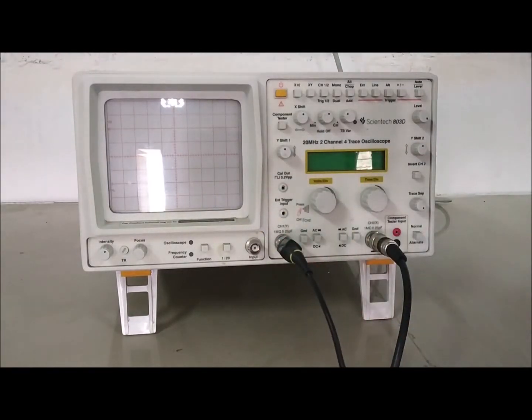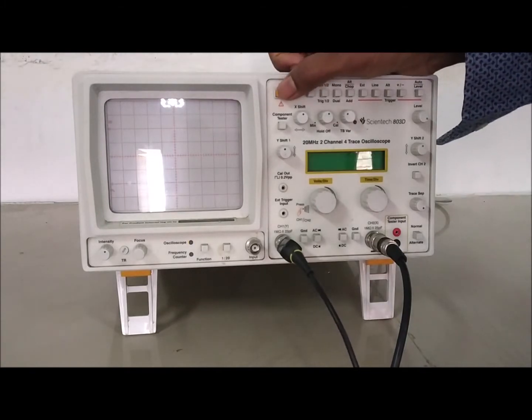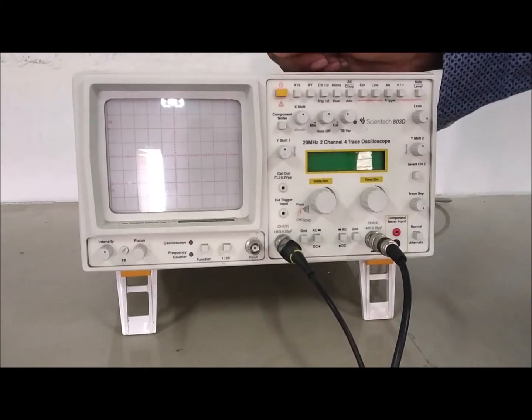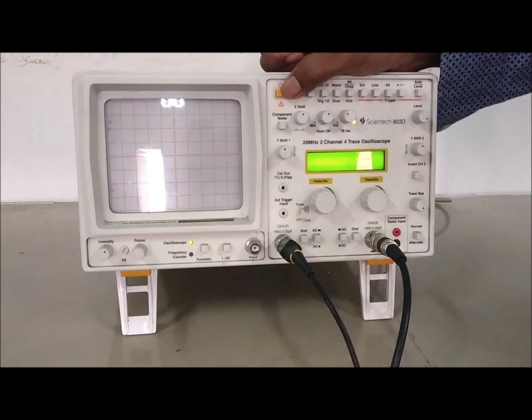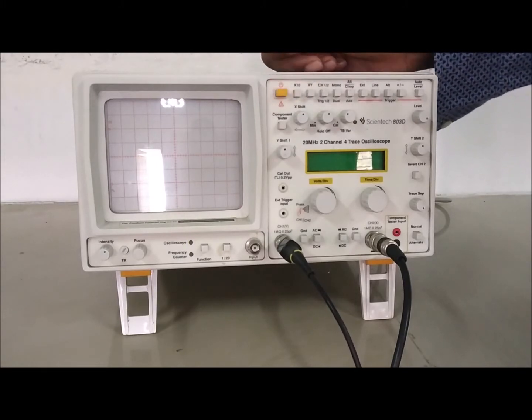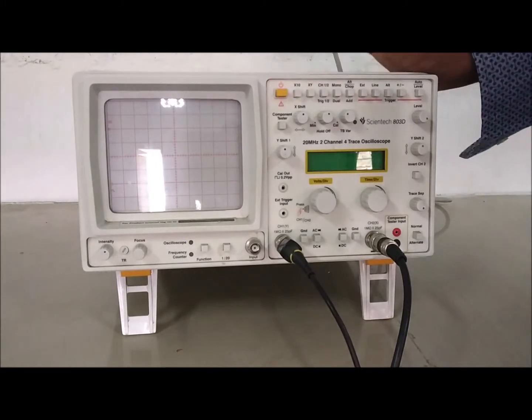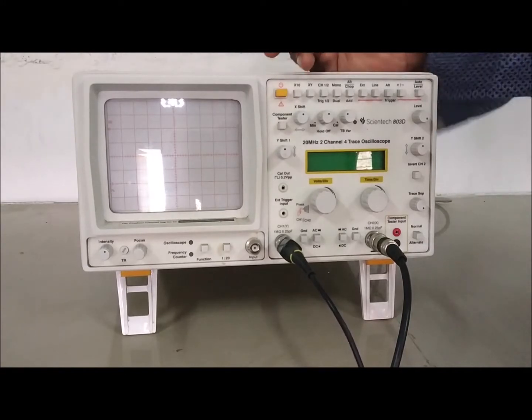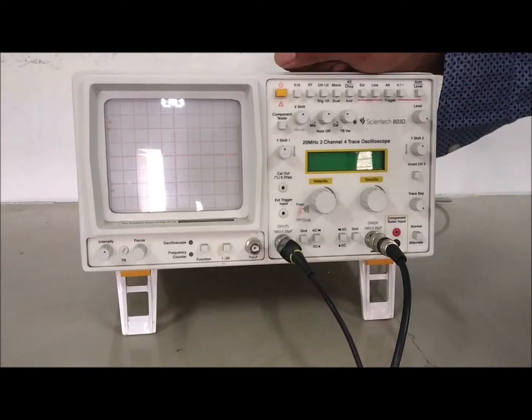Now first we will learn how to turn on the power. There is a power button in this CRO. All CRO panels may not be the same. This is one company's CRO panel. Another company's CRO panel might not be the same way.